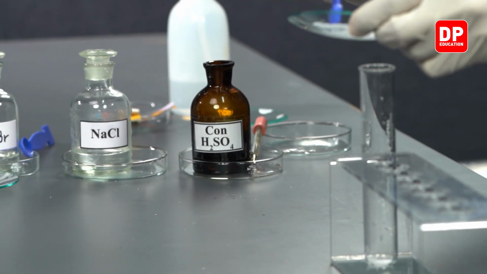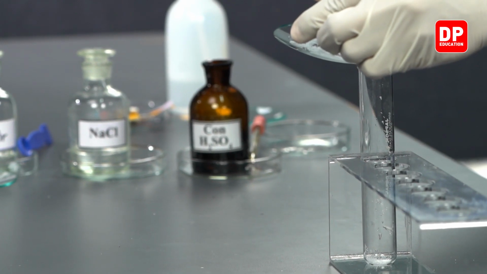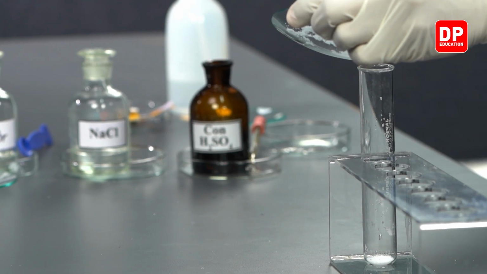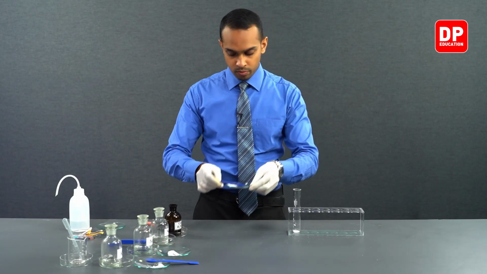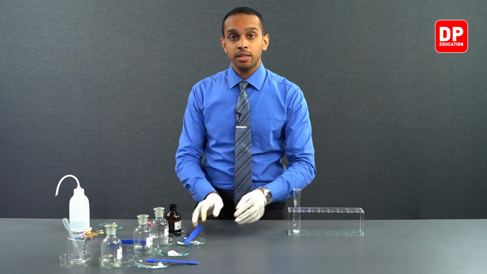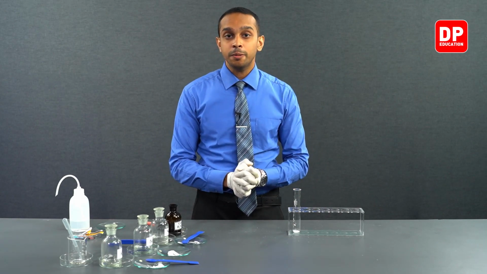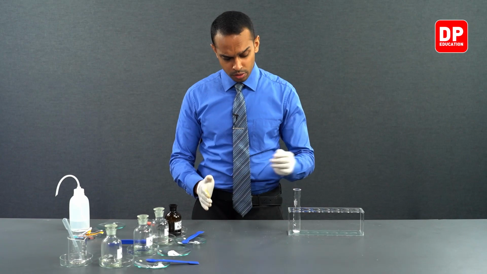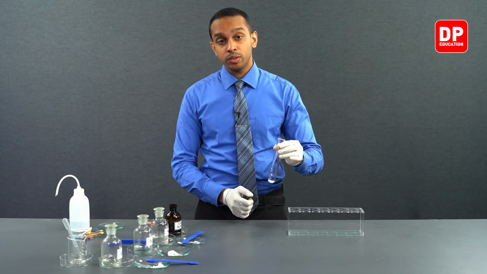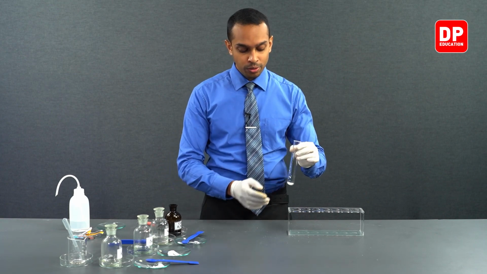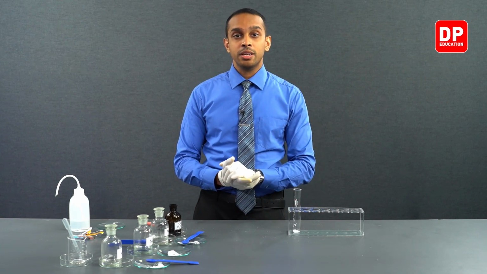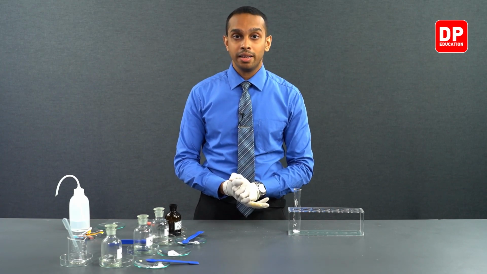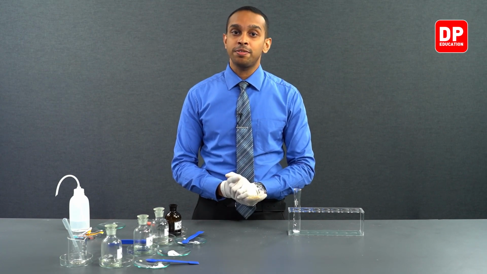It will be easier to add it like this at times. And before I add sulfuric acid, I would like to mention the reaction that is happening here. Once you add concentrated sulfuric acid onto sodium chloride, the chloride ions will not convert into chlorine gas. Instead, it will form HCl gas that appears as a misty fume.